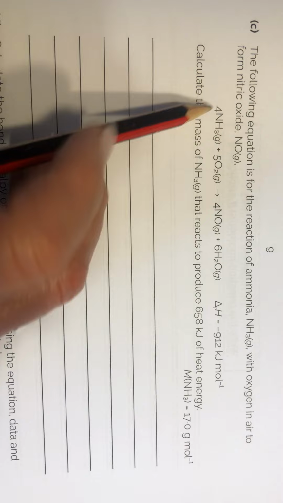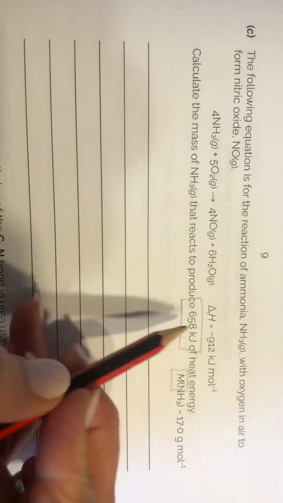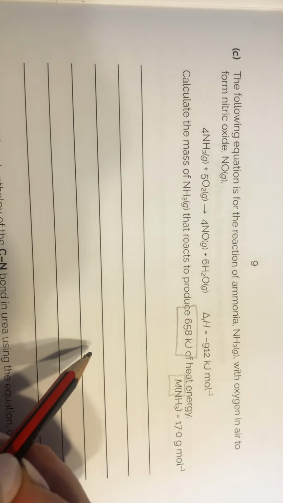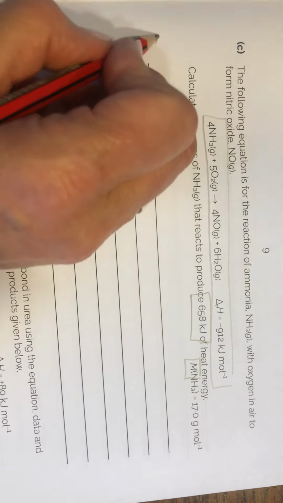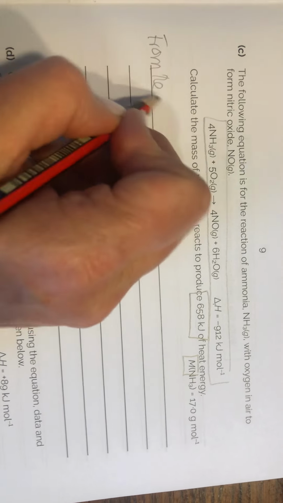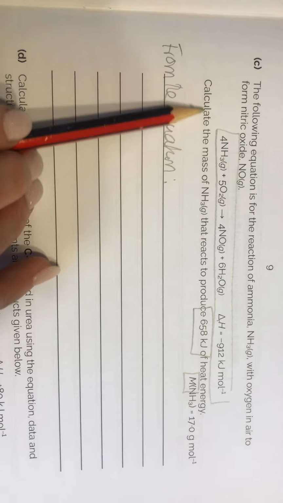So we needed to, this one here, we haven't got anything. We've got a big M, that's some kilojoules. So we can't actually start with n equals m over M here. So we've actually got to start with our equation. Right, so from the equation, okay, and we've got to find out what is it that we're looking at. We're looking at NH3.